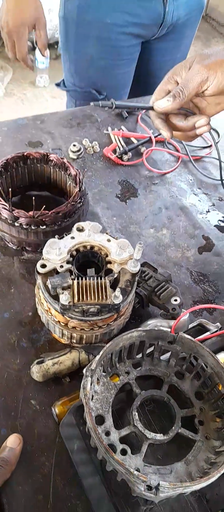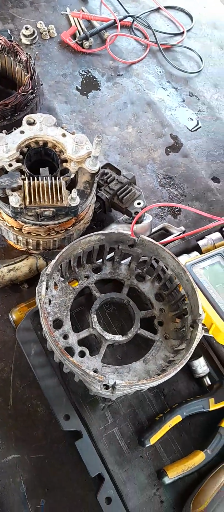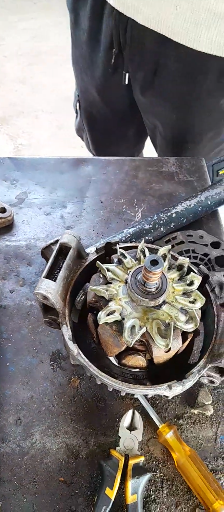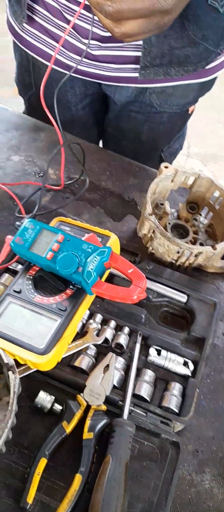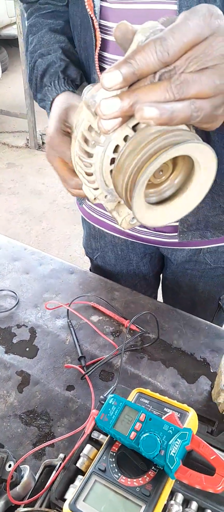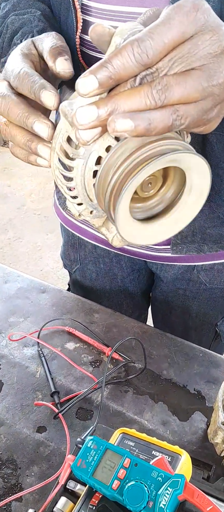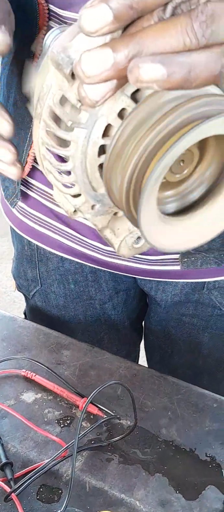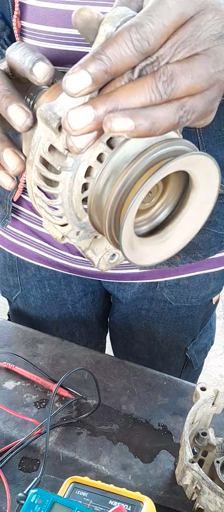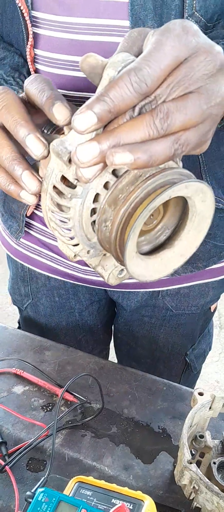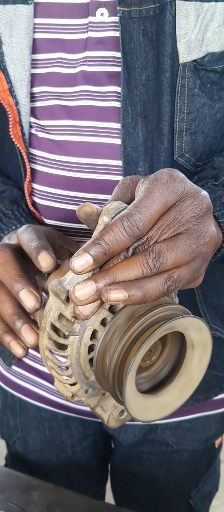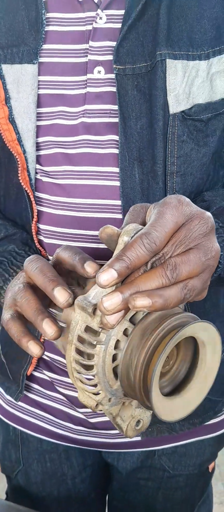So we have tested the rectifier, the rotor, and the stator. Then there's hand and eye inspection of mechanical components. We have to have a feel of the smoothness of the rotation of this rotor, and of course listen to the noises that are being produced. Like in this case, this bearing is beginning to fail because there is no smooth rotation. It's quite rough.